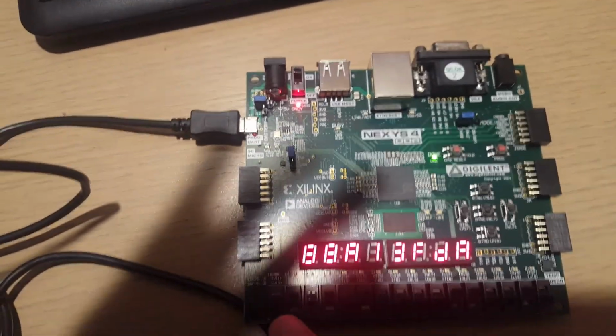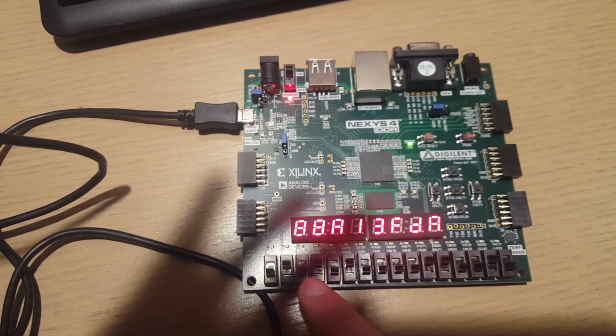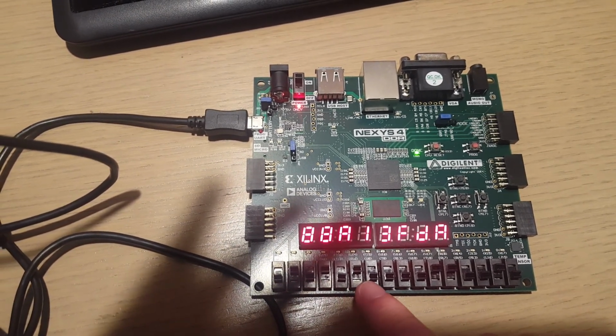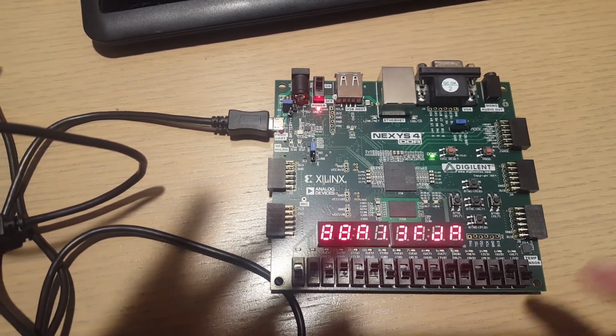You can see the position of the switches here to see that it's indeed so. We have our 5, we have our 4, 3, and then 2 here. So I just pushed it 4 times.